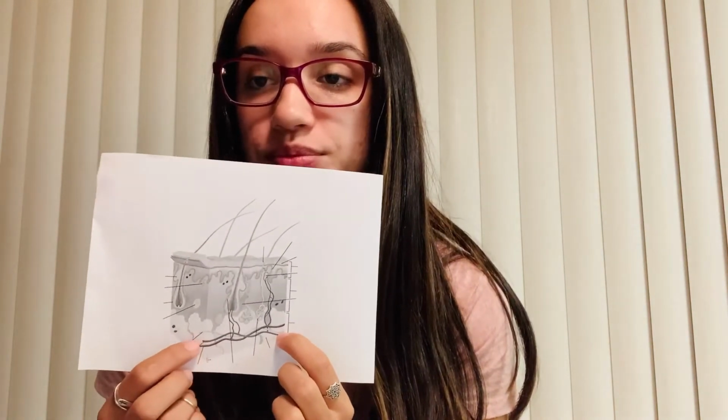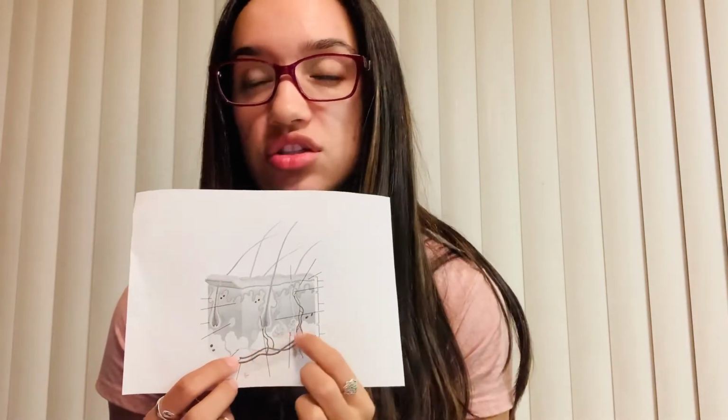Also contains arterioles down here, and arterioles dilate when there is excess heat that needs to be released from the body, and they constrict when the body is cold and needs to conserve heat.